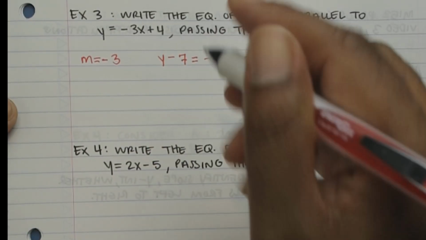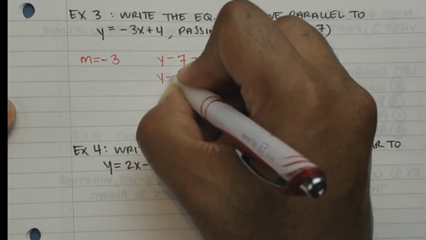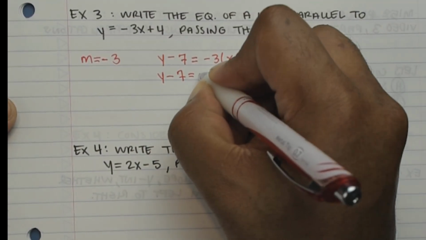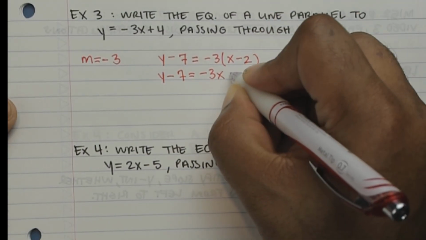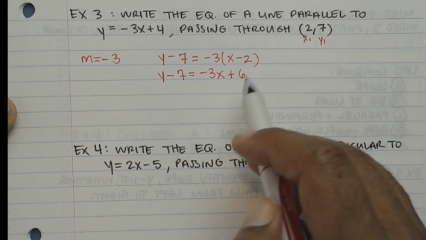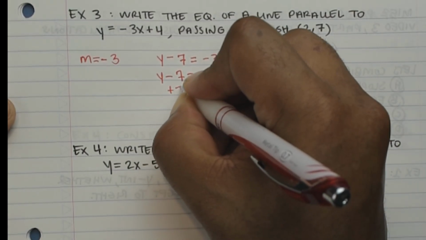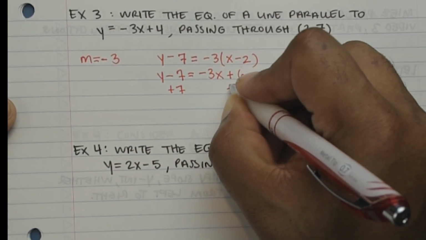Multiplying the negative 3 times the x and the negative 3 times the negative 2, our equation changes to negative 3x plus 6, because a negative 3 times a negative 2 will generate a positive 6. From there, we're going to add 7 to the left and the right of the equation.